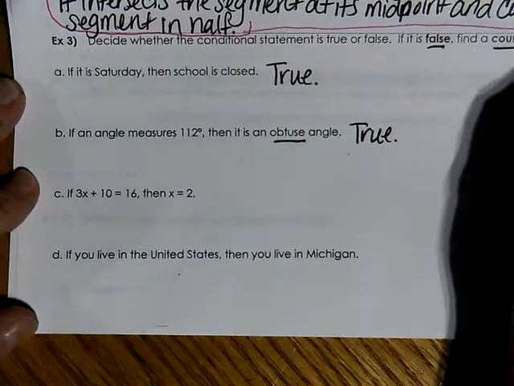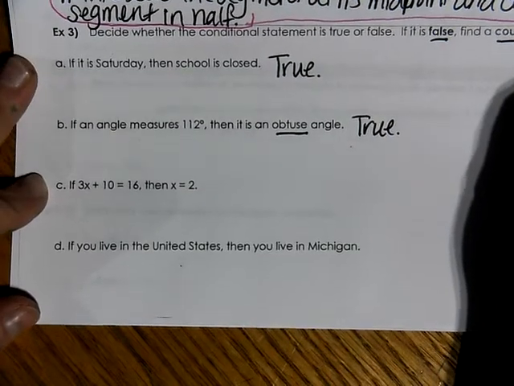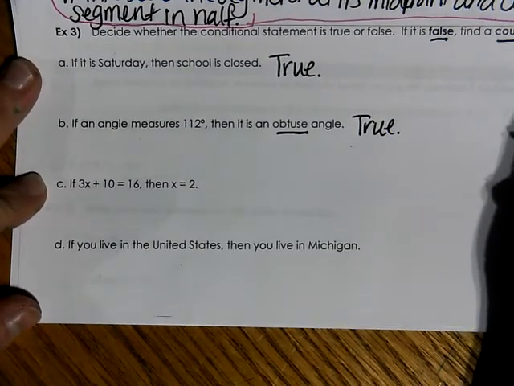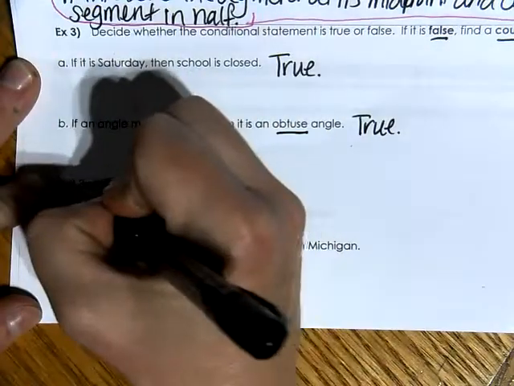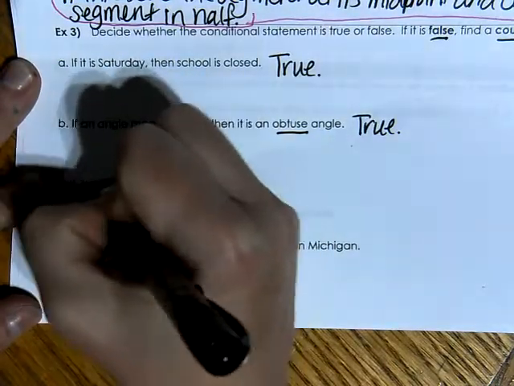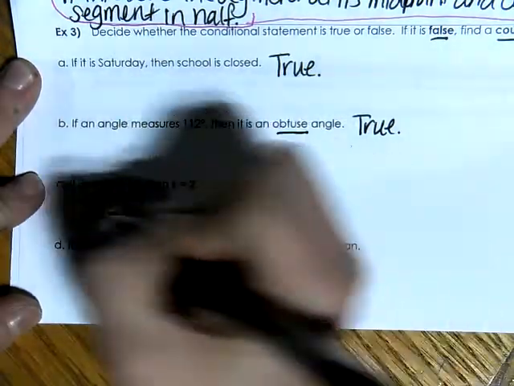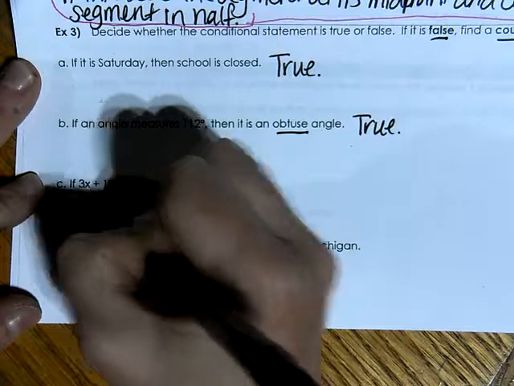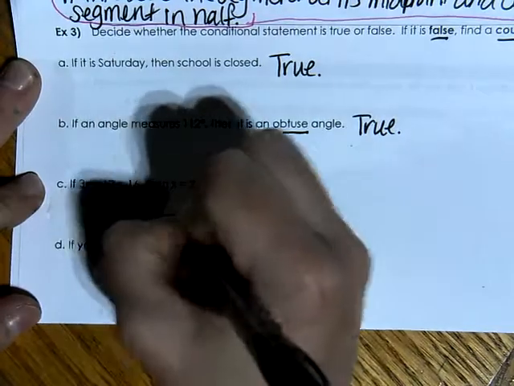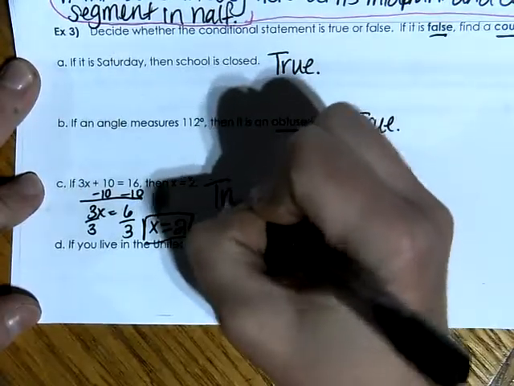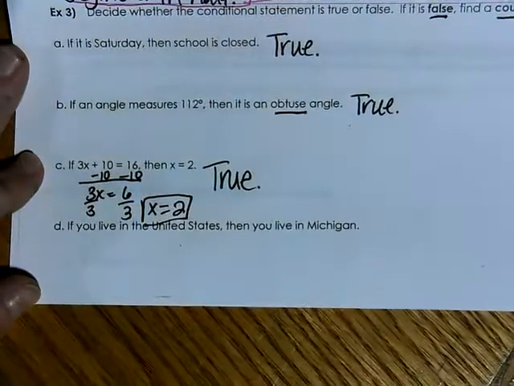Letter C says, if 3x plus 10 equals 16, then x equals 2. Let's go ahead and see if this is true. I'm going to subtract 10 on both sides, and I end up with 3x is equal to 6. I'm going to divide both sides by 3, and I find that x equals 2. So yes, this is a true statement.